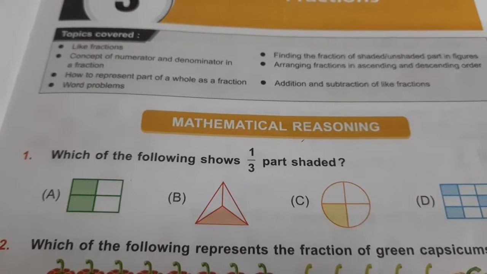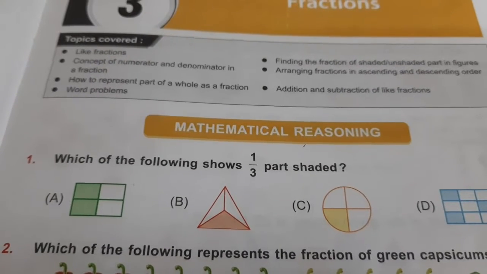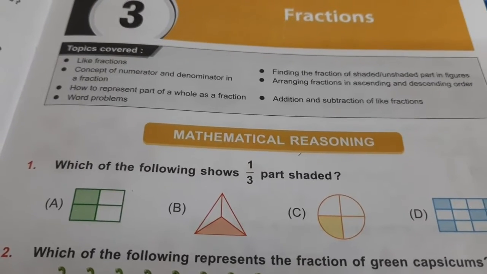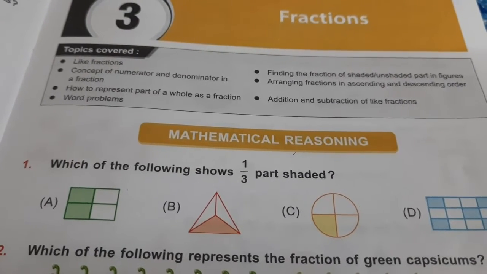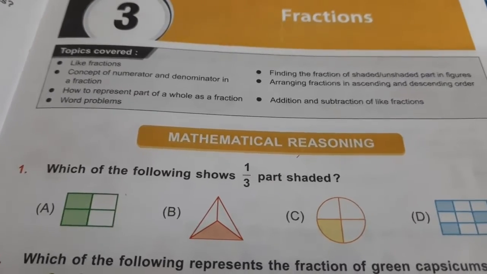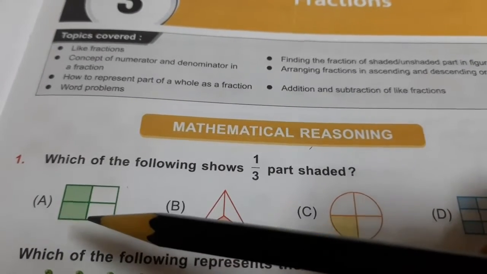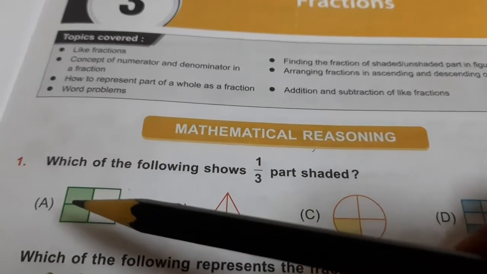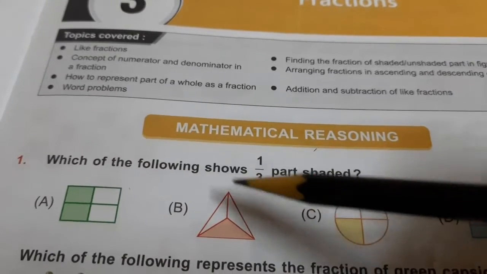Which of the following shows 1 upon 3 shaded part? So out of total 3, 1 should be the shaded part. Okay, so let's look at the options which are given. So this is 2 parts are shaded out of total 4 parts. So 4 will be my denominator and 2 will be numerator. It will be 2 upon 4. Not the answer to this question because we are looking for 1 upon 3.